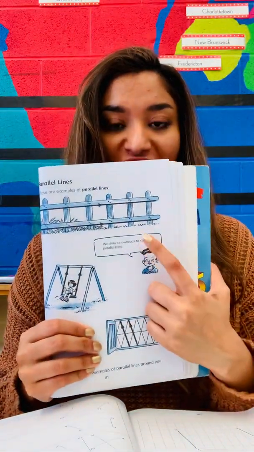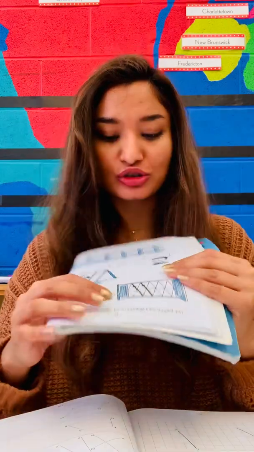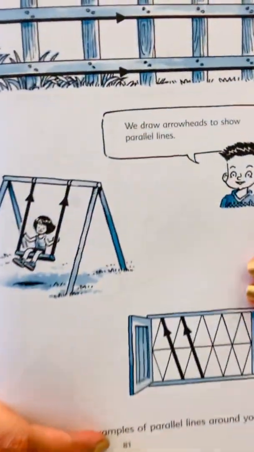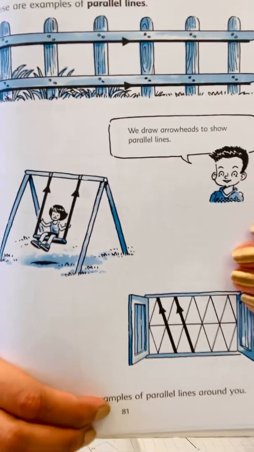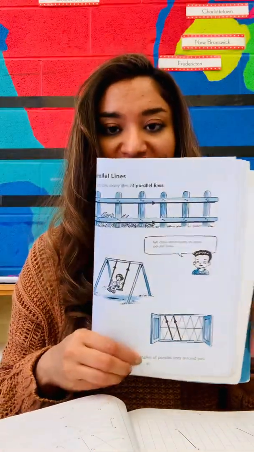These arrows show that the lines are parallel. I just read it in your textbook. So let's flip to page 81. That's what I'm looking at. So page 81 of your textbook. And at the end of this video, you will be finishing exercise 47. So it is page 119 and 120. So let's talk about parallel lines before we get started.